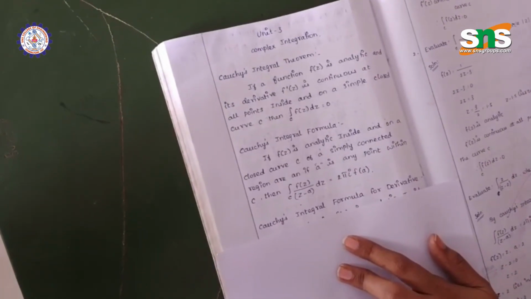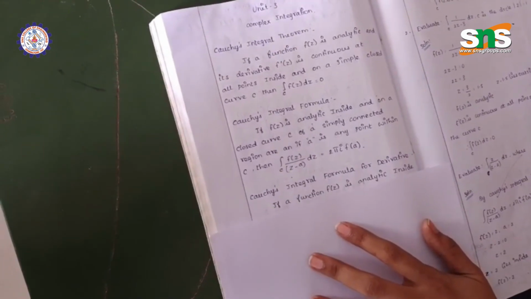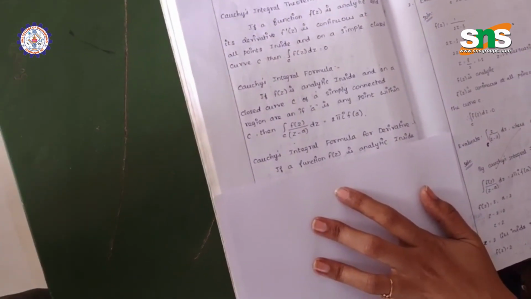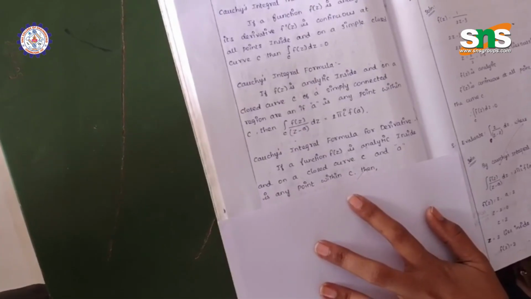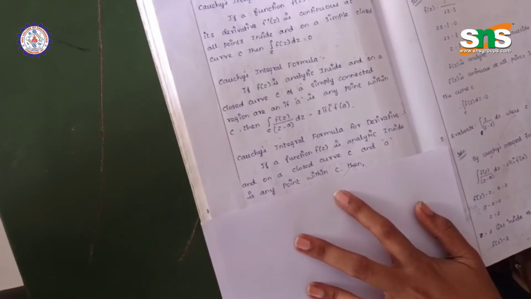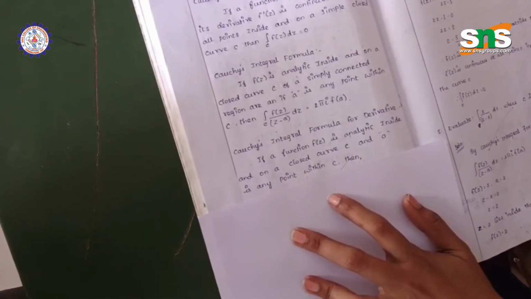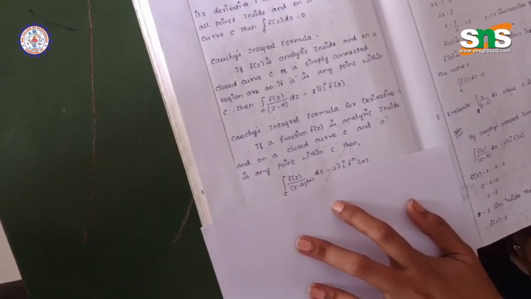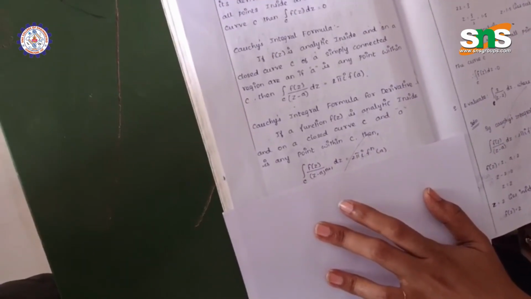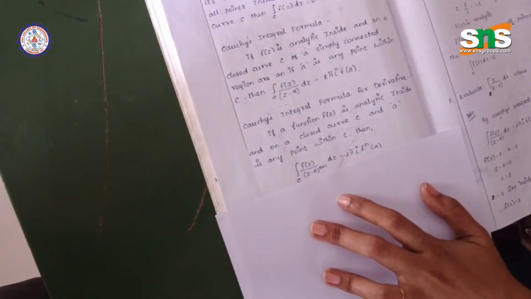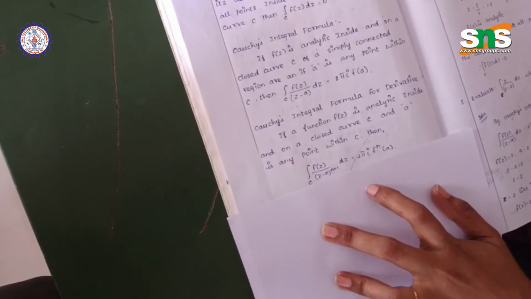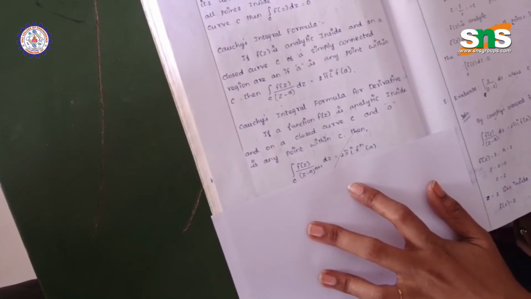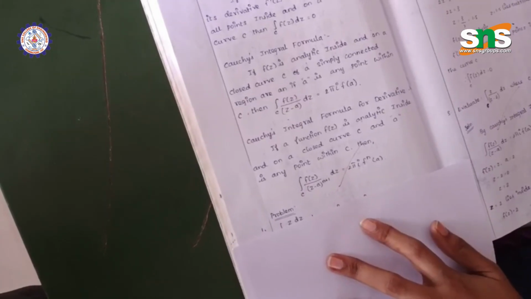Next, Cauchy's integral formula for derivatives. If a function f of z is analytic inside and on a closed curve C and a is any point within C, then we can evaluate the integral over C f of z divided by z minus a the whole power n plus 1 into dz, which is equal to 2 pi i into f power n of a.